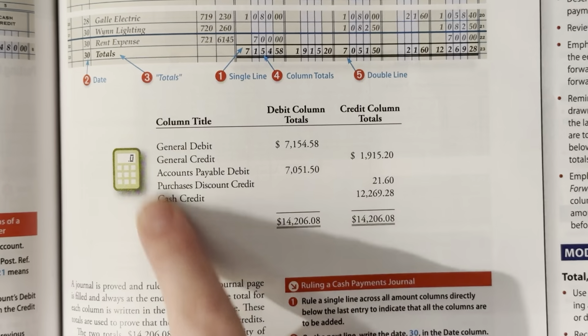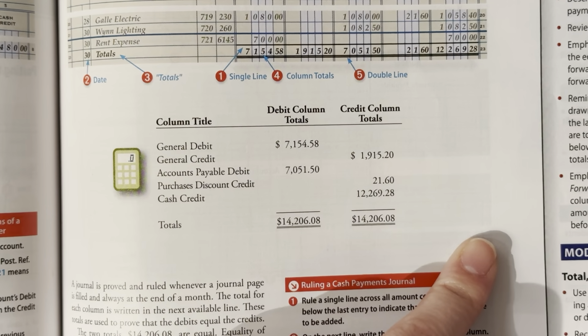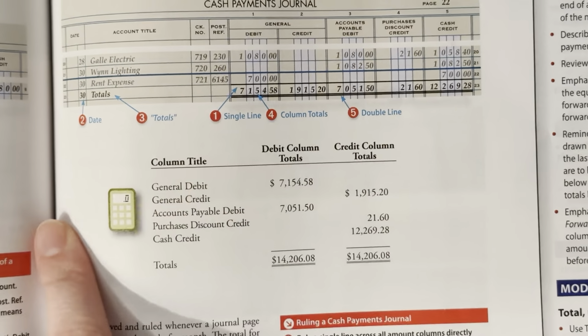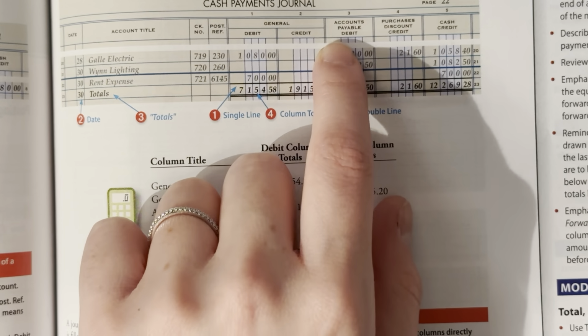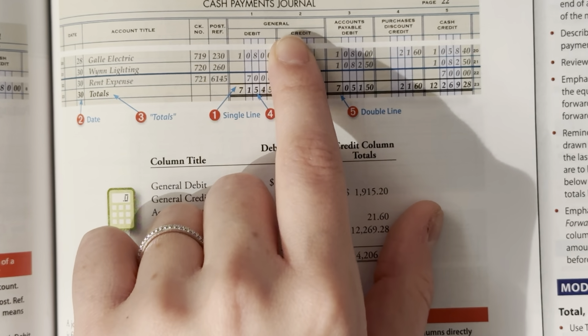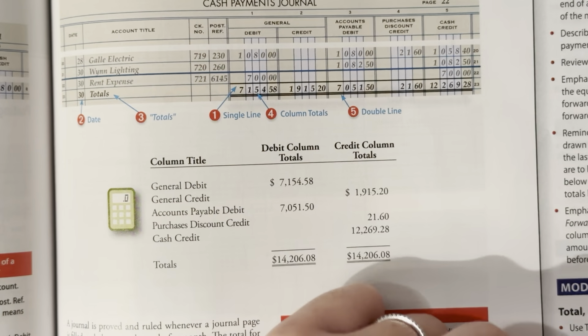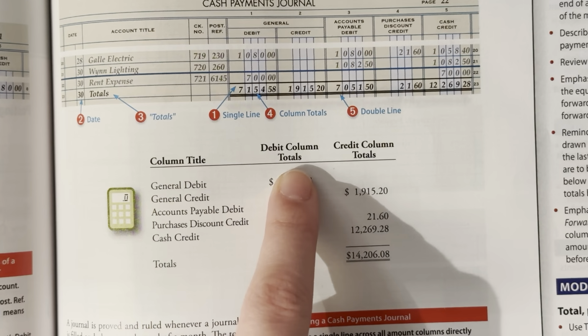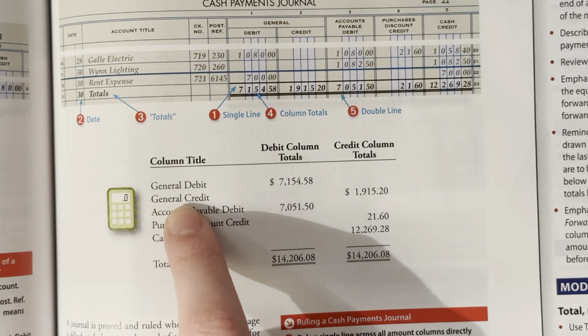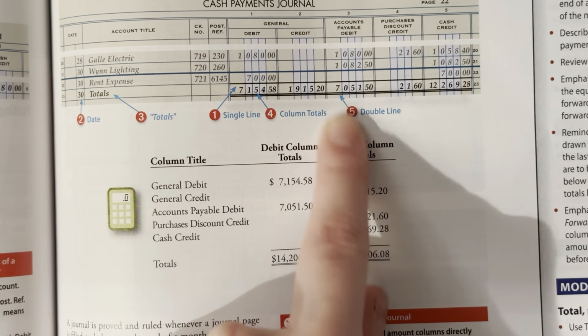Here we have that nice little graphic that they've given us before. It's not a simple case of the debits equaling the credits, where we have a debit and 2 credits. We actually have 2 debits and 3 credits. So they break it down. What was the general debit? That was the balance. What was the general credit? That was the balance.